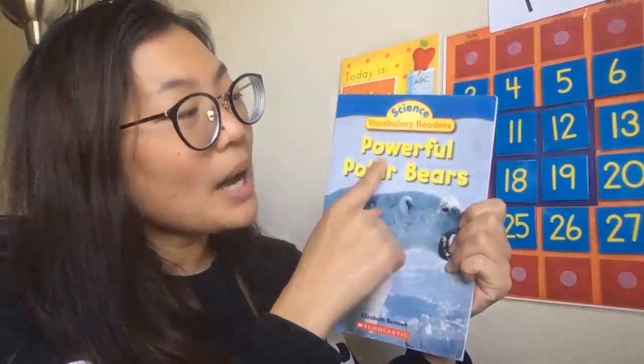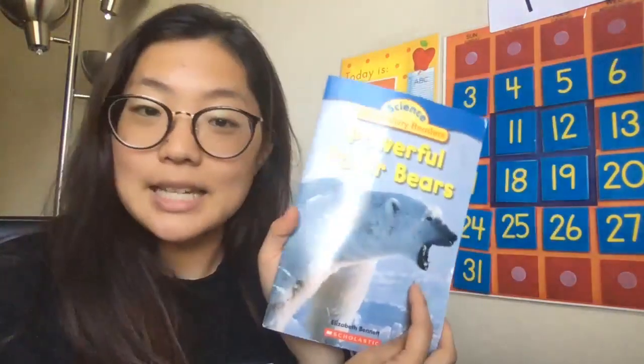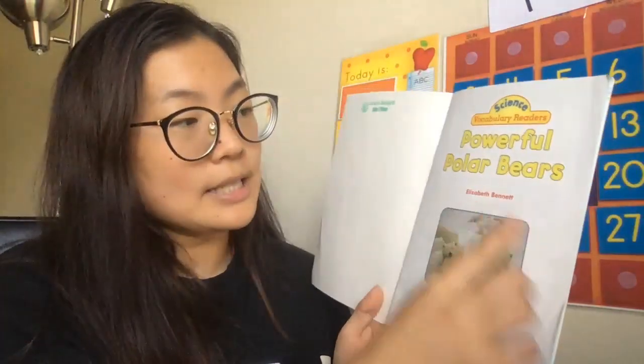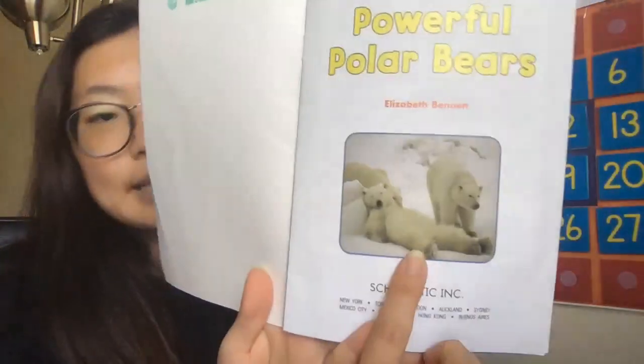So are you guys ready? This says powerful polar bears. And this has a picture of polar bears right here. Powerful Polar Bears by Elizabeth Bennett. She's the author. And cute polar bears sleeping.